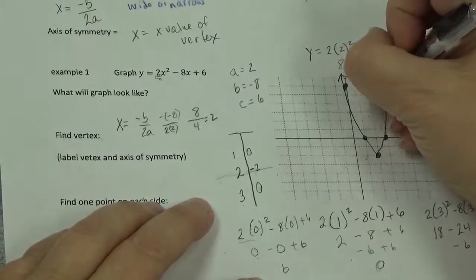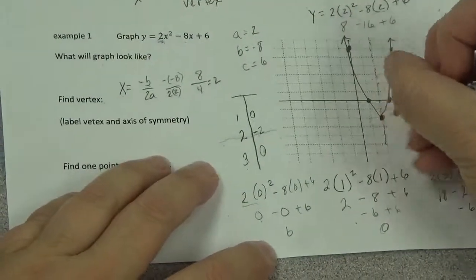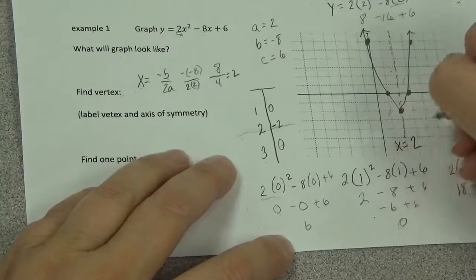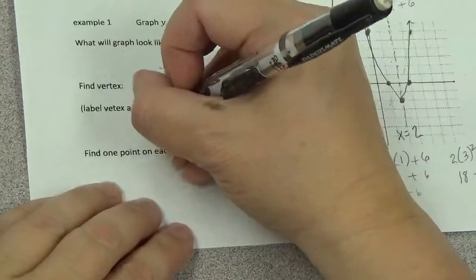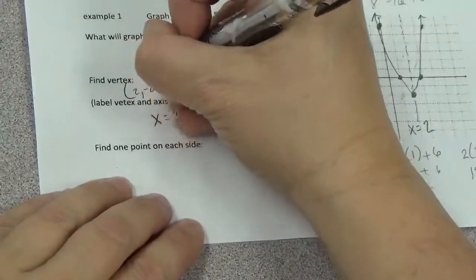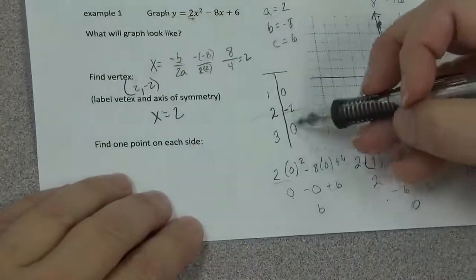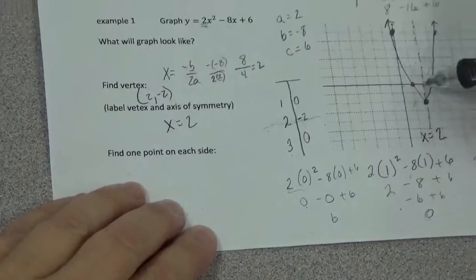My axis of symmetry is the line that runs through my vertex. And the equation for this line is x equals 2. So the axis of symmetry, I didn't write it on here, is x equals 2. The vertex is at 2, negative 2. So we found 1 point on each side. Notice that it's symmetric on each side of this line of symmetry.